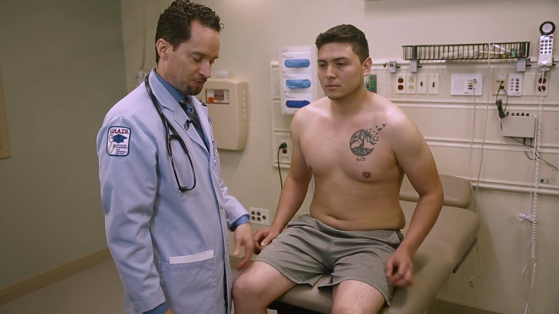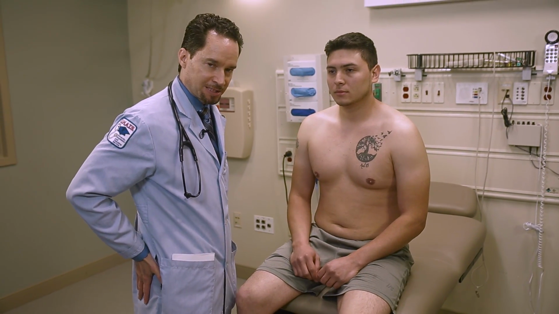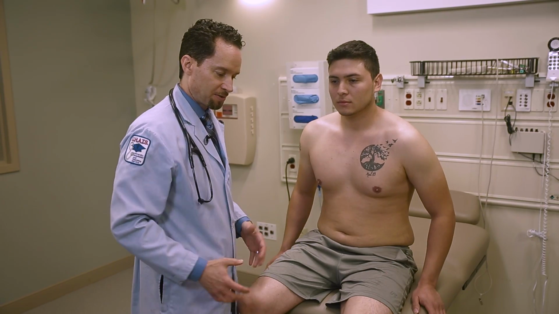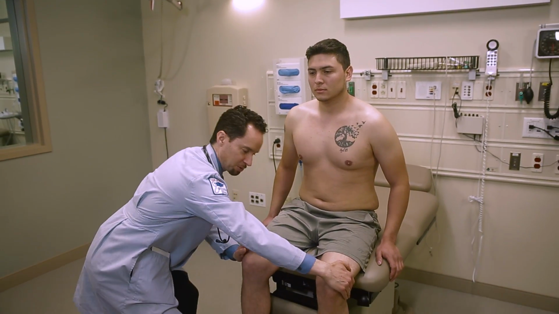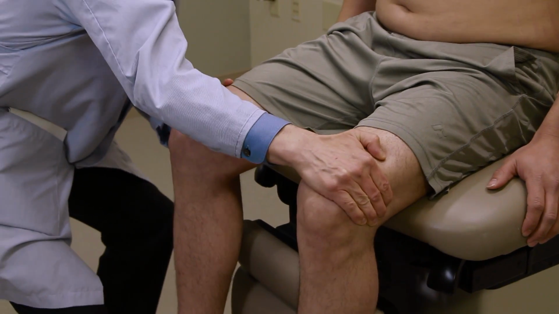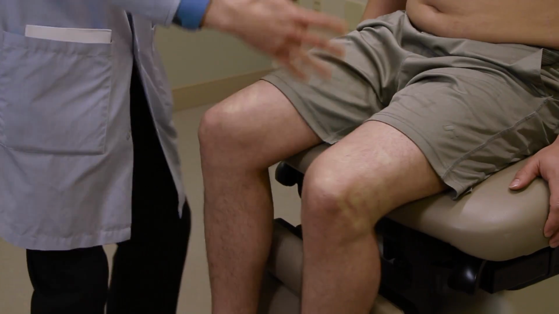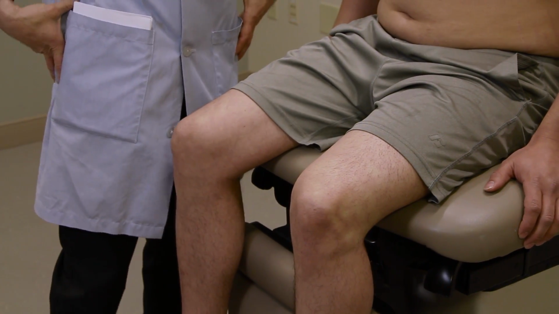If that's difficult for your patient, another proximal muscle you can check is the hip abductors. So these gluteals over here, where you can just tell him to pull his knees apart. And I can resist that. That's another nice proximal muscle you can get.